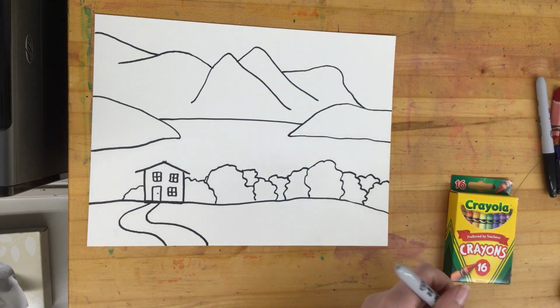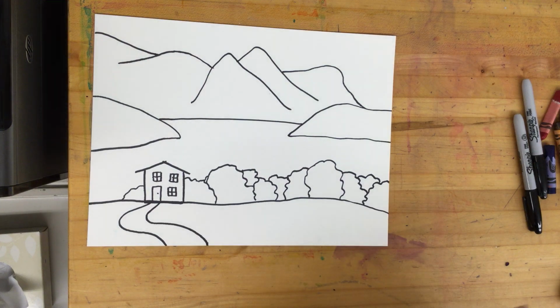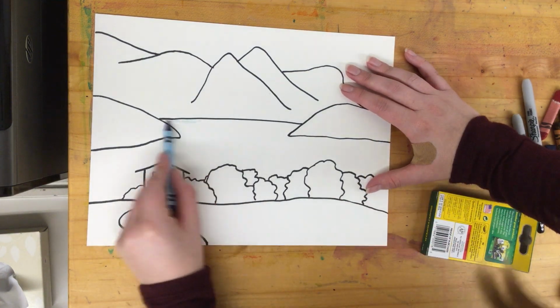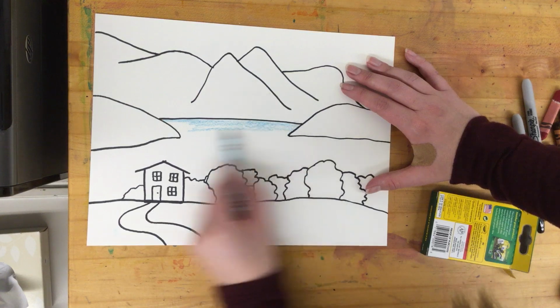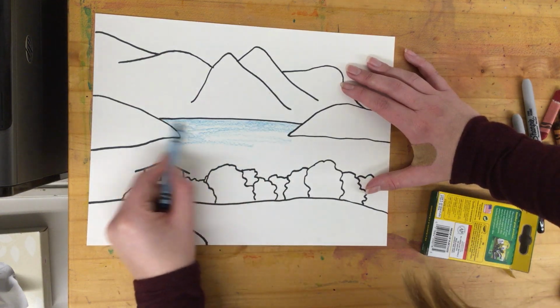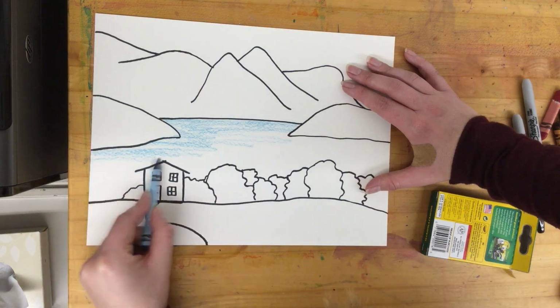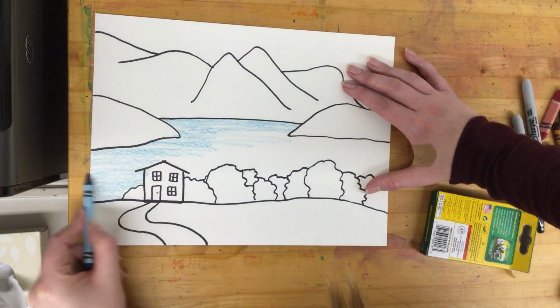We're going to color, and as we color, we're going to add some details. For starters, I'm going to color my lake, just to get that out of the way, just so that we have that done. And I'm going to color my lake with my blue-green crayon. If you have a colored pencil, you can use your light blue, but I'm going to color it with my blue-green crayon. And I'm just coloring my whole lake. I got a little on my house. Whoopsies, it happens.